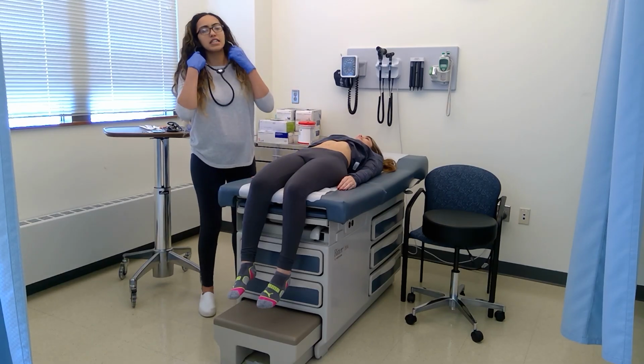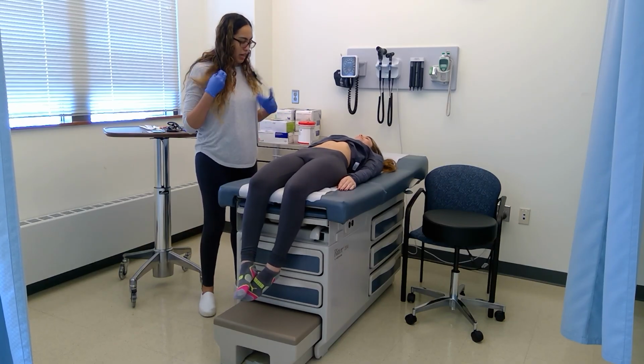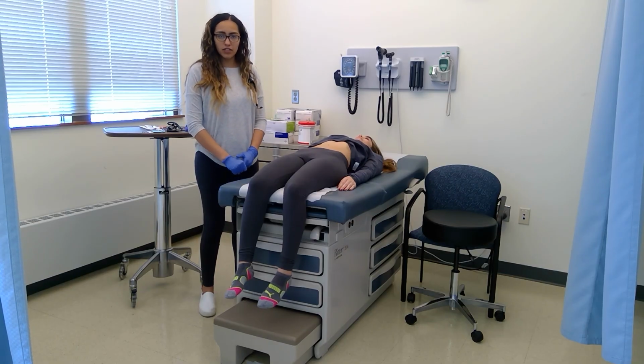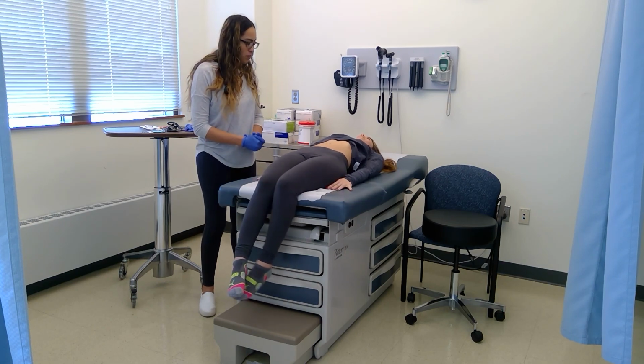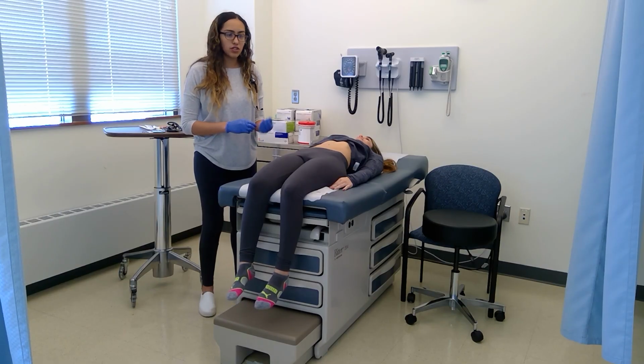Okay, as I auscultated, I started at the right lower quadrant and worked my way around. I was also listening to see if I noted any abnormalities, such as hyperactive or hypoactive bowel sounds, which everything was normal. And now the next thing I'm going to do is auscultate the vascular sounds.